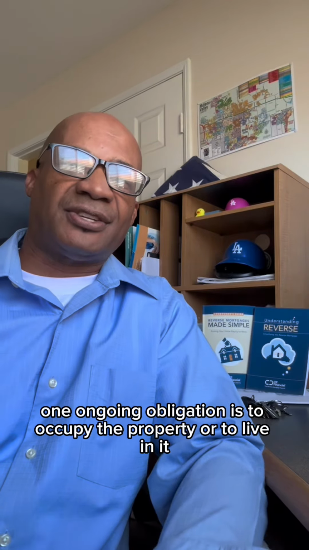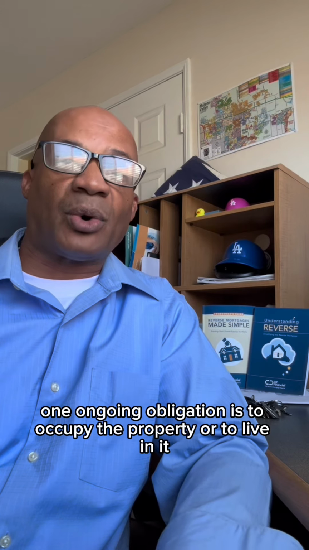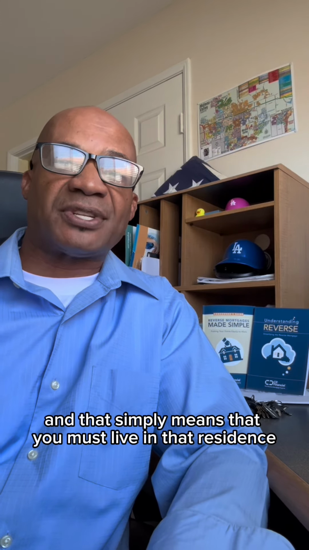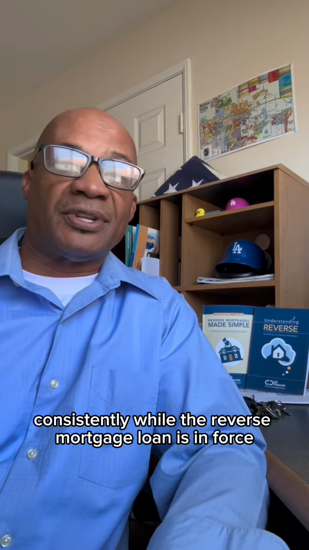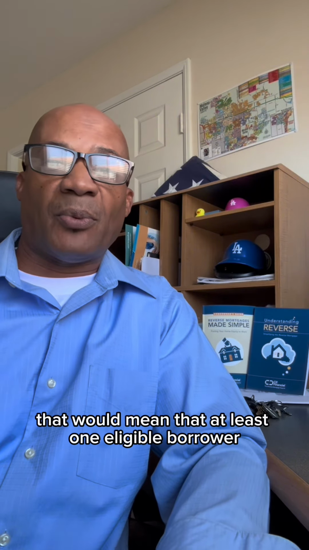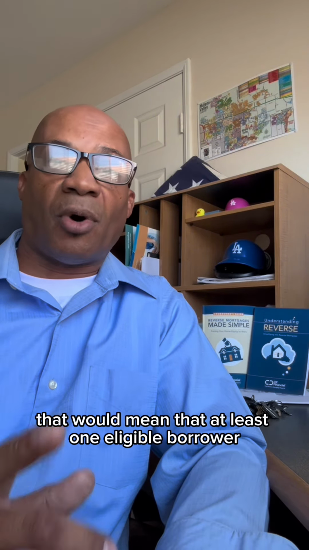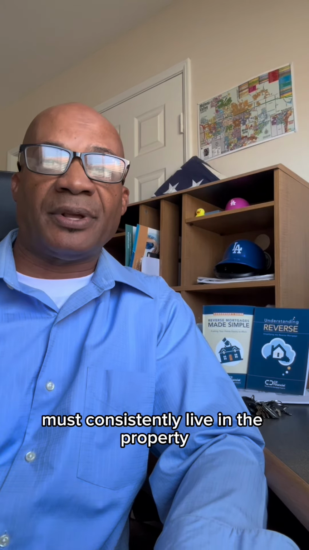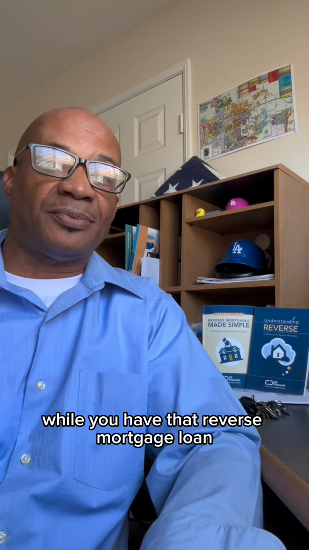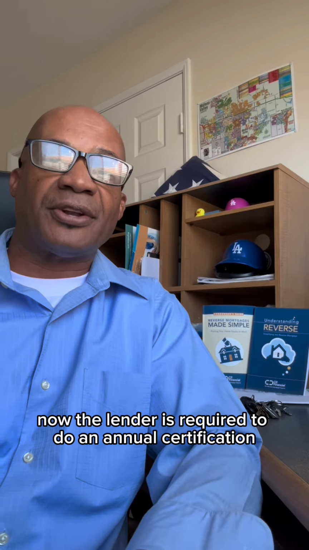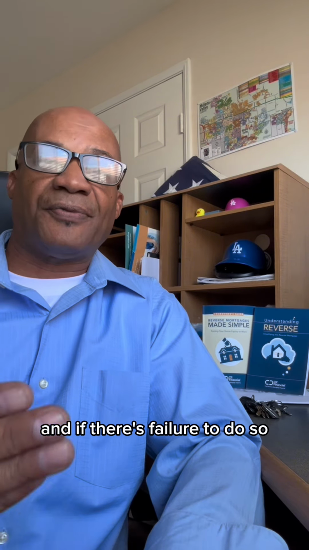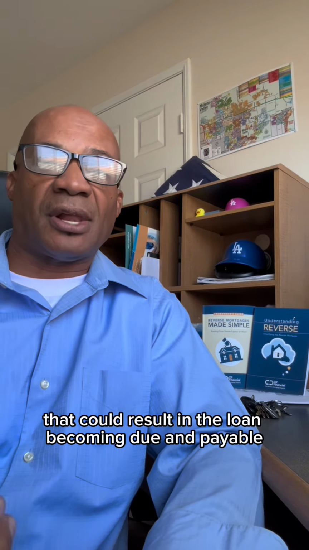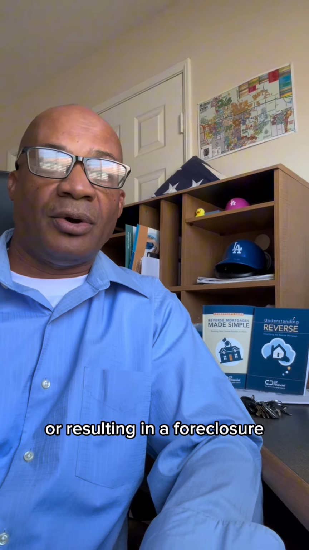One ongoing obligation is to occupy the property, or to live in it. That simply means that you must live in that residence consistently while the reverse mortgage loan is in force. If you're a couple, that would mean that at least one eligible borrower must consistently live in the property while you have that reverse mortgage loan. Now, the lender is required to do an annual certification to verify occupancy of the property.